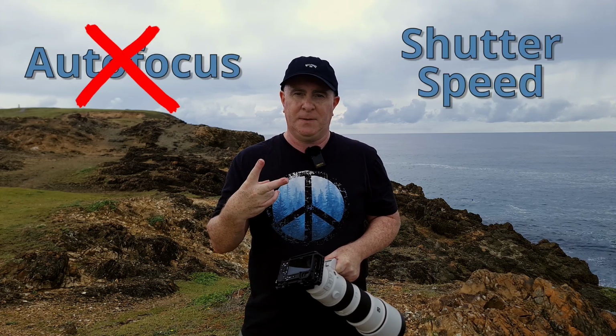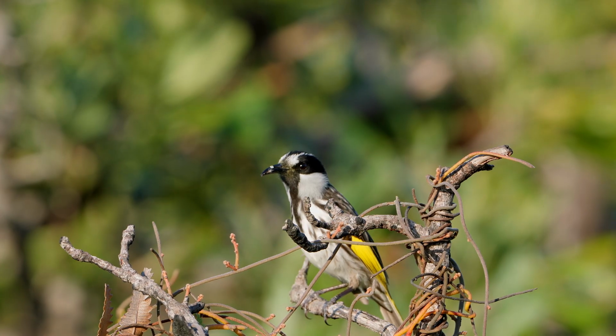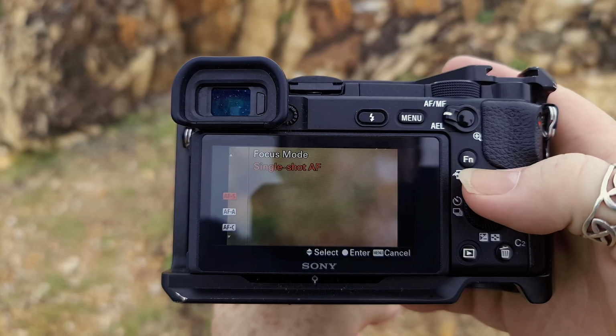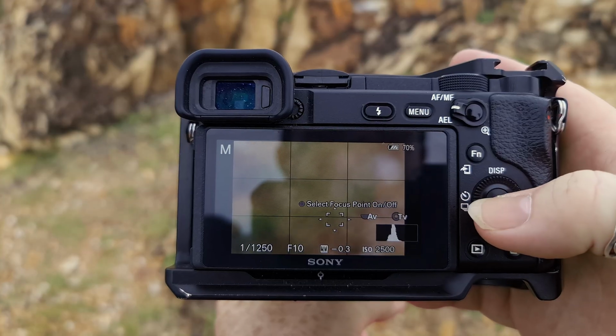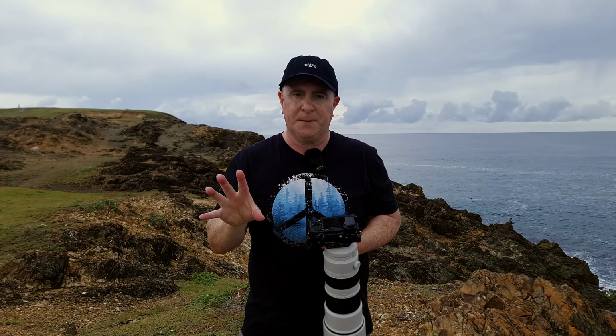This is caused by one of 2 things: the wrong autofocus settings or the wrong shutter speed. For birds, especially moving birds, you want to be using continuous autofocus, called AFC in Sony and Nikon cameras. This is where the camera will continually adjust focus, keeping the bird sharp no matter where it moves.